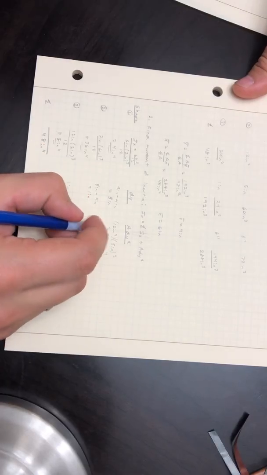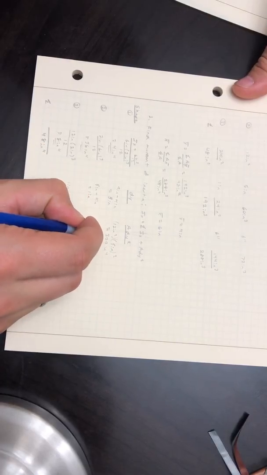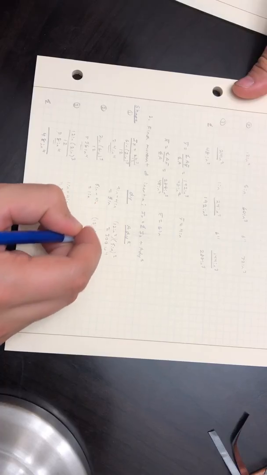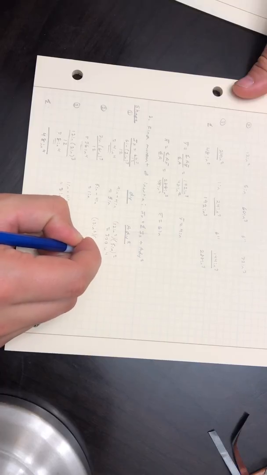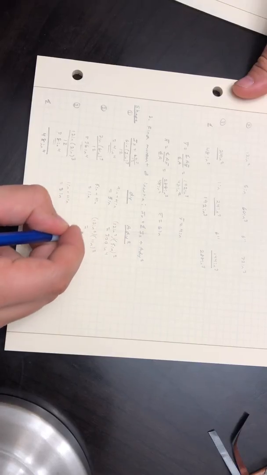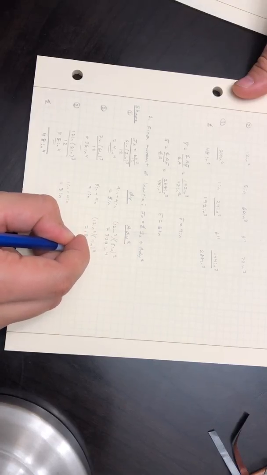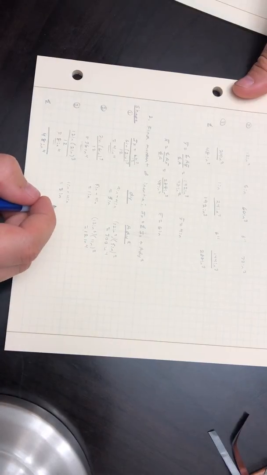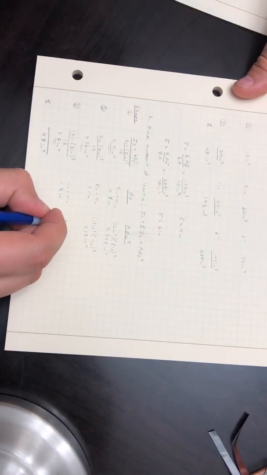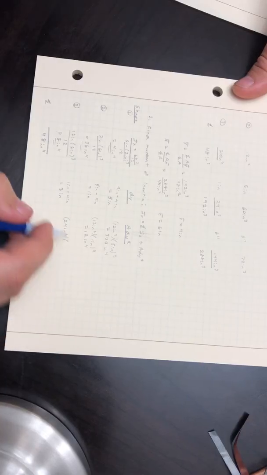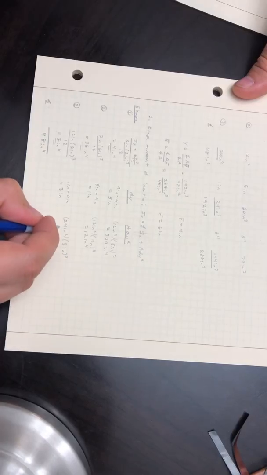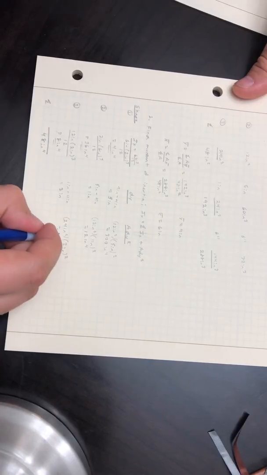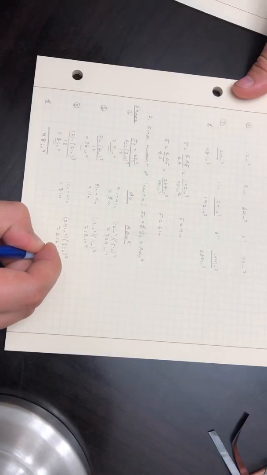Area for shape 2 is 12 inches squared times d y, which is 1 inch squared, and that gives you 12 inches to the 4th. Area for shape number 3 is 24 inches squared. Multiply that by the d y, which is 3 inches. Square that, put that in the calculator, 216 inches to the 4th.